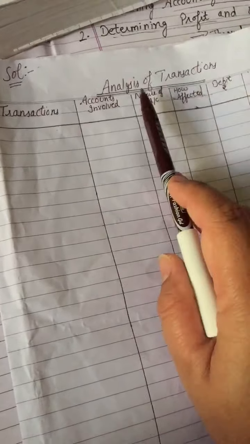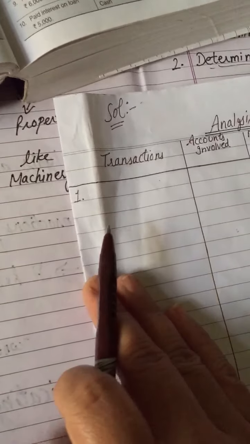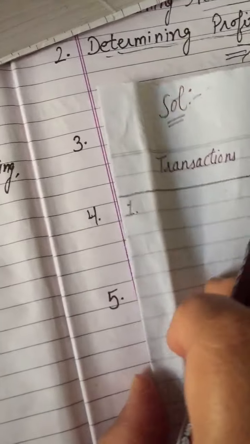Firstly, the transactions column, accounts involved, which account is involved, nature of account, that is whether it is asset, liability, capital, expense or revenue. How affected means whether increase or decrease, debit or credit with the unit of money, that is rupees. So the first transaction is started business with the cash.